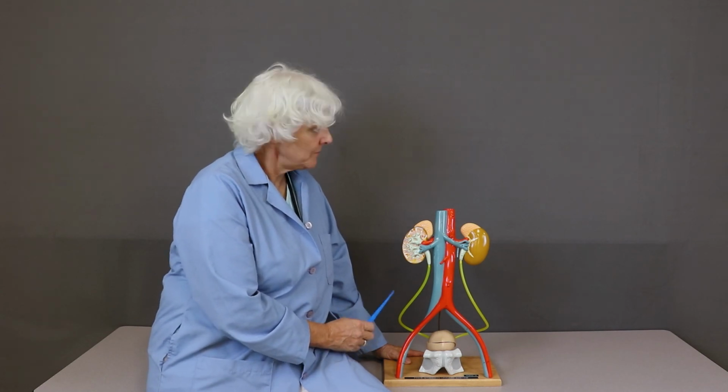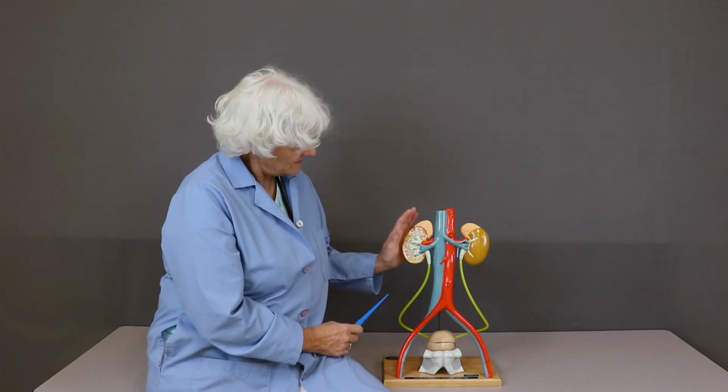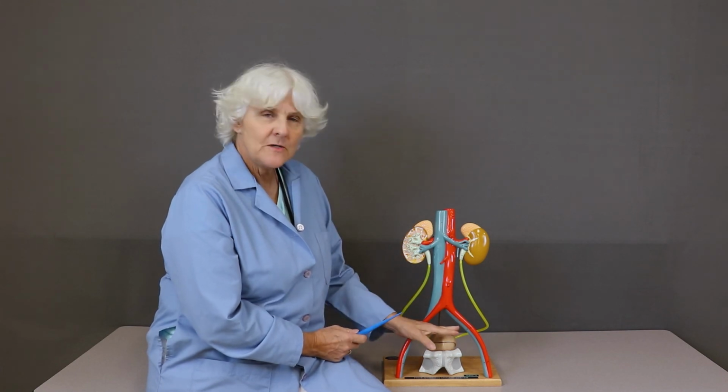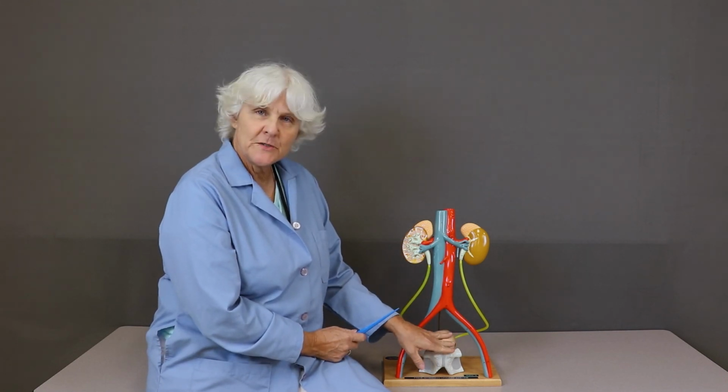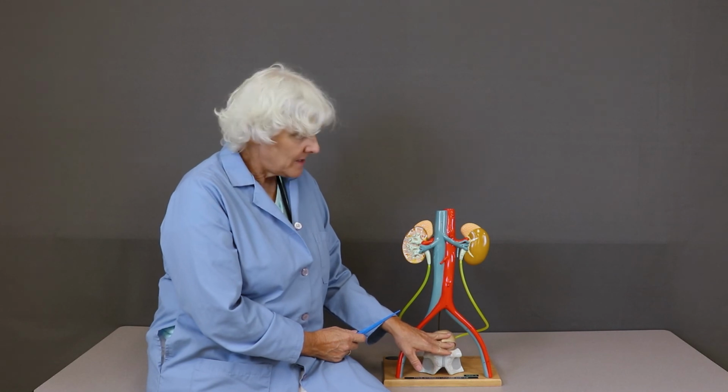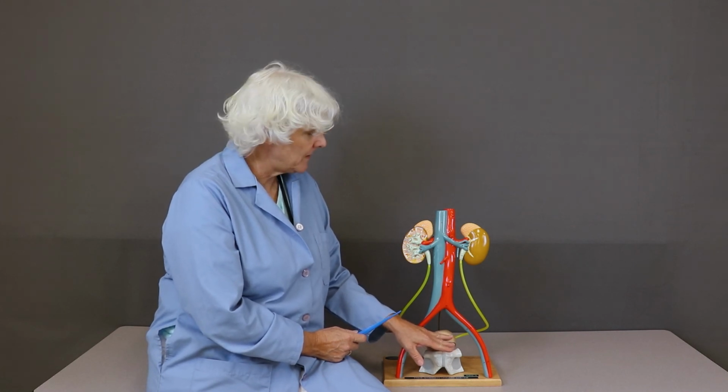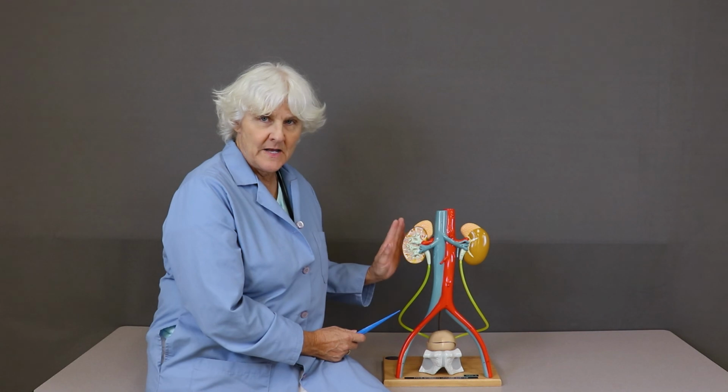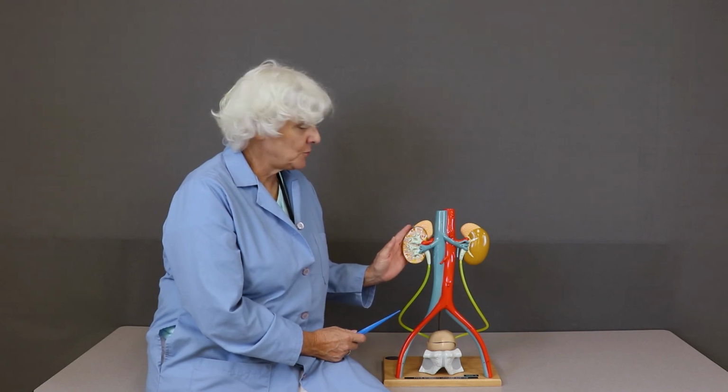This concludes the demonstration of the urinary system, which included the kidneys, the ureters, and the urinary bladder, taking a closer look at the anatomy and tissues associated with the urinary bladder and the anatomy and structures associated with the kidneys.